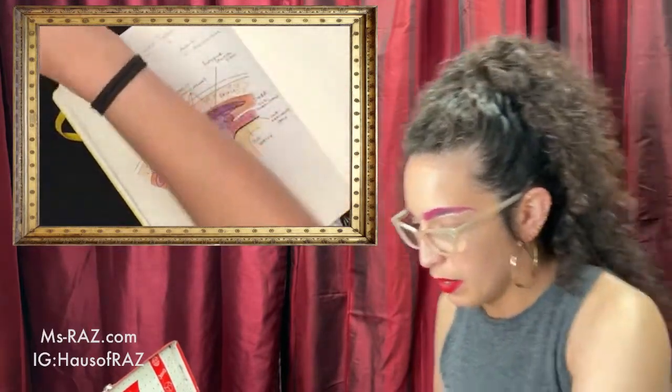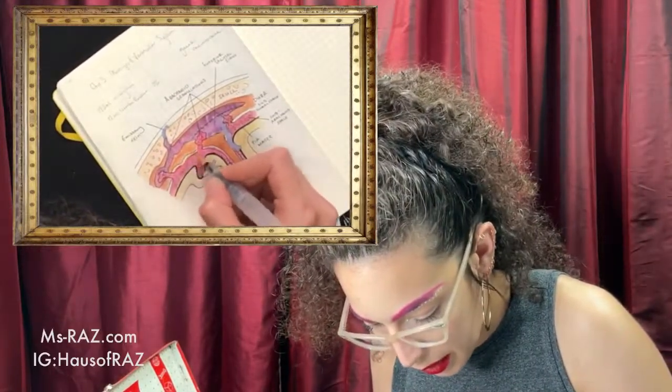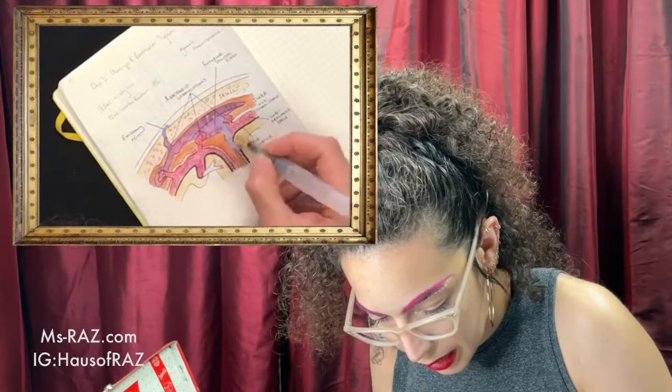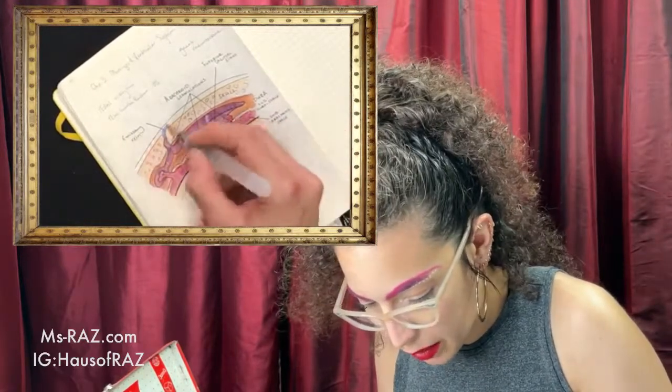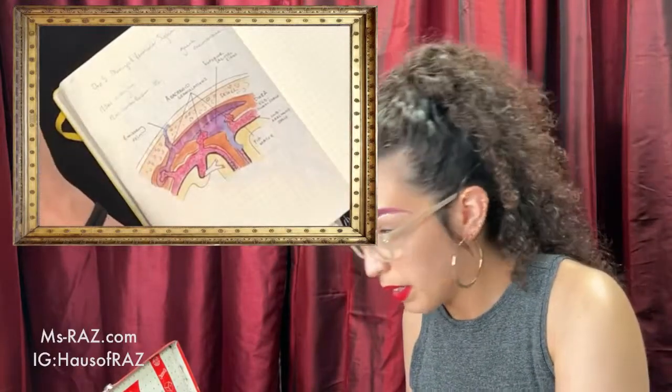Okay. Now these little leftover spots, I don't want them just white. Clean them up a little. Voila. No, wait.